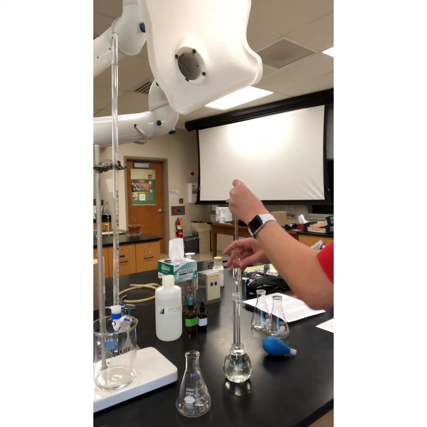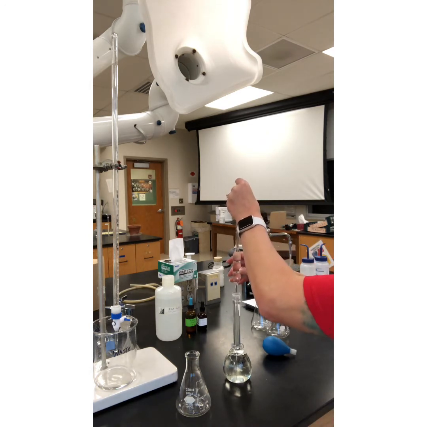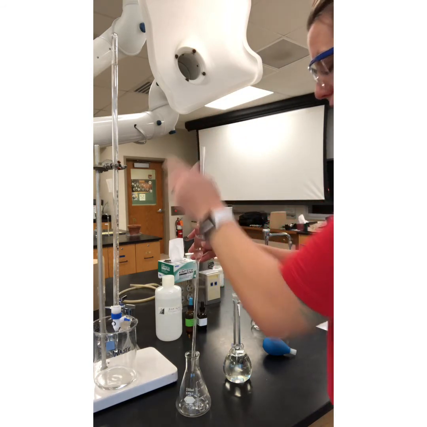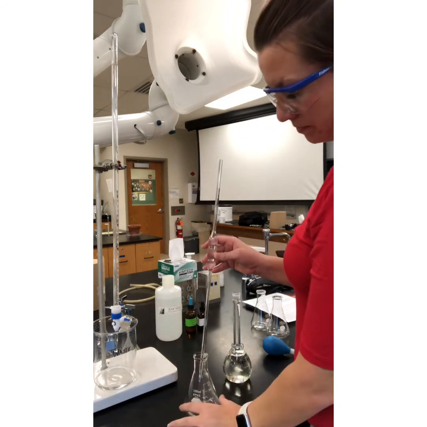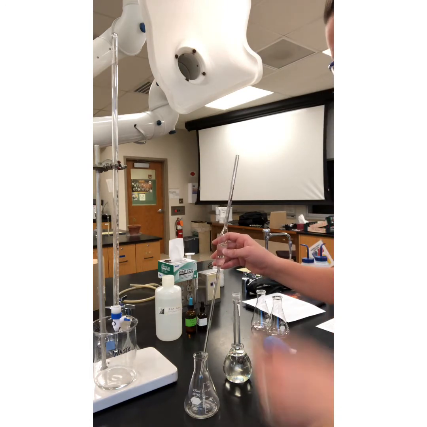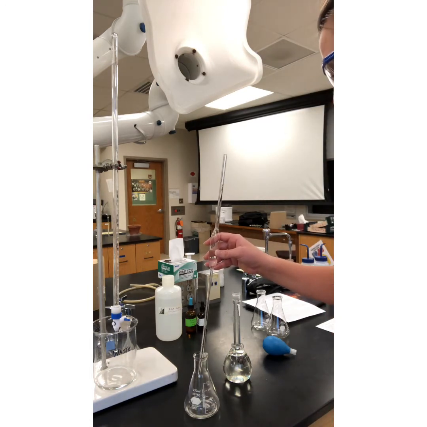You guys can see that or not. And I'm going to go ahead and slowly let my solution out until my meniscus reaches that line. And I have exactly 25.00 milliliters of my solution. Go ahead and put it into my Erlenmeyer. So I've got sample 1 almost ready to go.